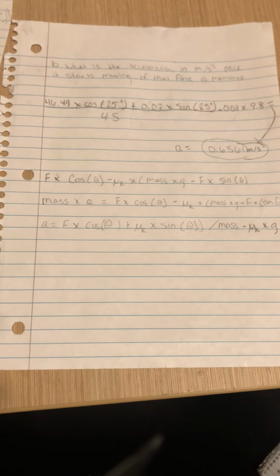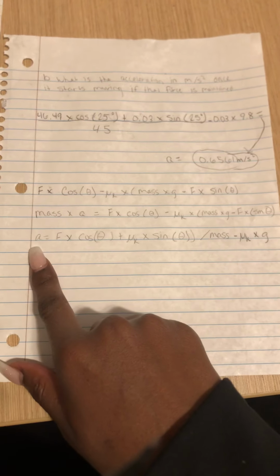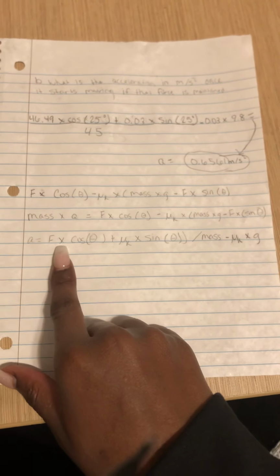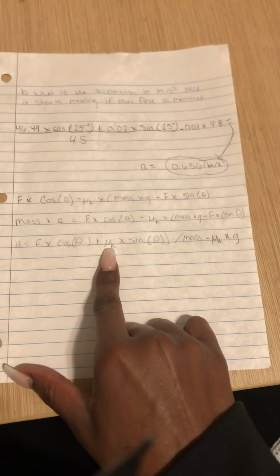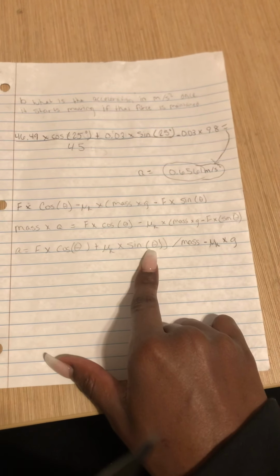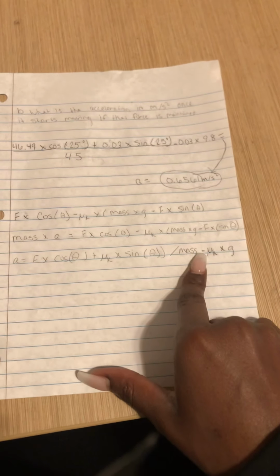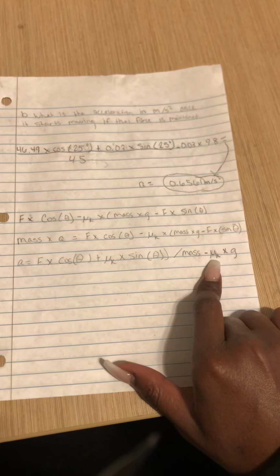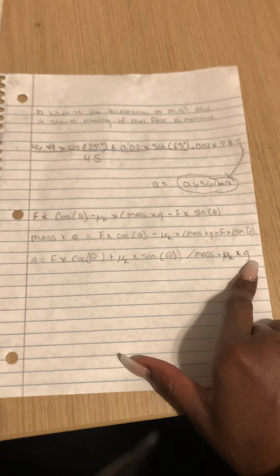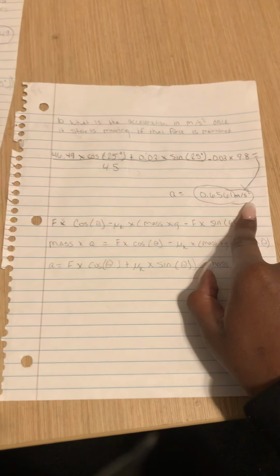Once we rearrange that, we will get the equation to find acceleration, which equals F times cosine theta plus our mu k, 0.03, times our sine theta, divided by our mass, minus our mu k, also 0.03, times gravity, which will be the equation right here at the top, which will give you the acceleration of 0.656 meters per second squared.